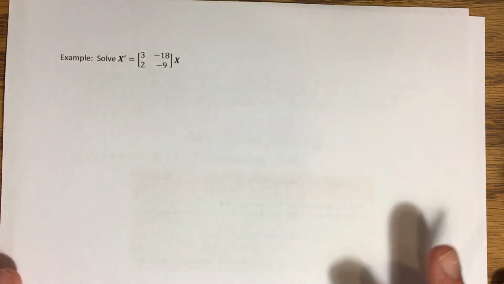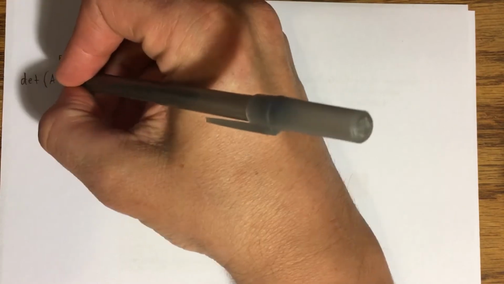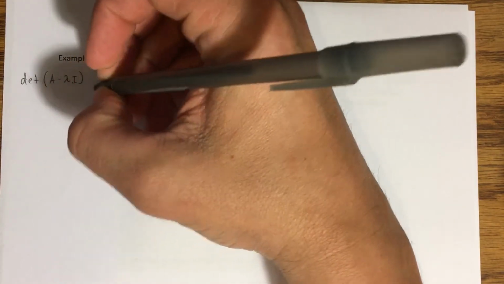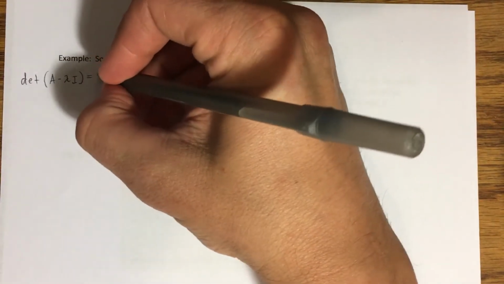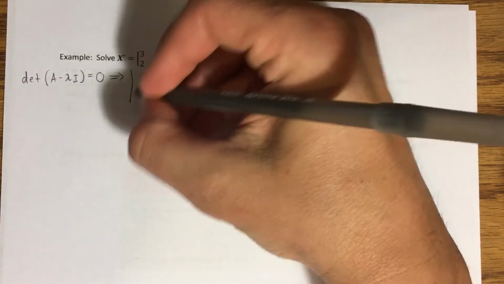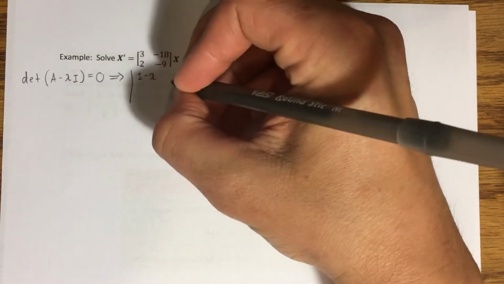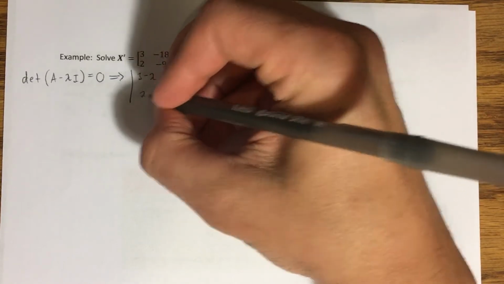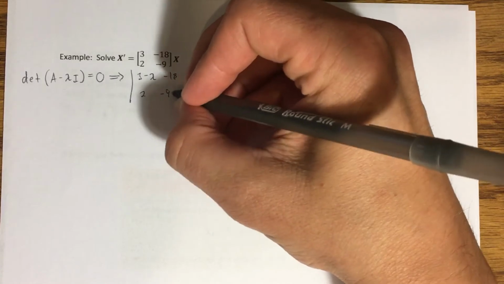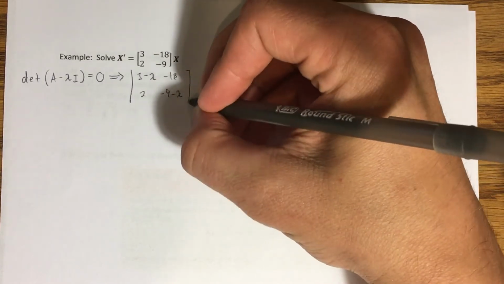All right, so this next example is one that appears in your book, and I'm using this one again because I want to use the picture of the phase portrait that they include in there. So it's a 2x2 system this time. We start the same way as before. We want to find the determinant of A minus lambda I to get the eigenvalues for this matrix. In this case, that's going to look like 3 minus lambda, negative 18, 2, negative 9 minus lambda.